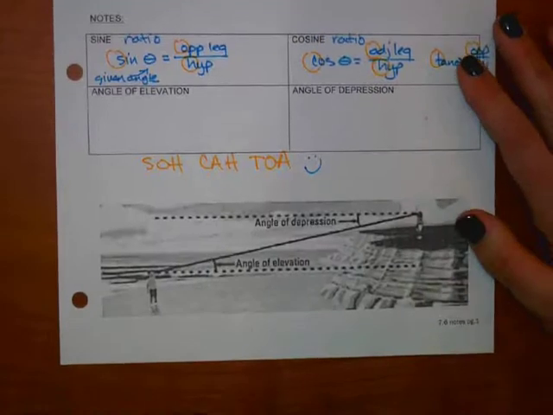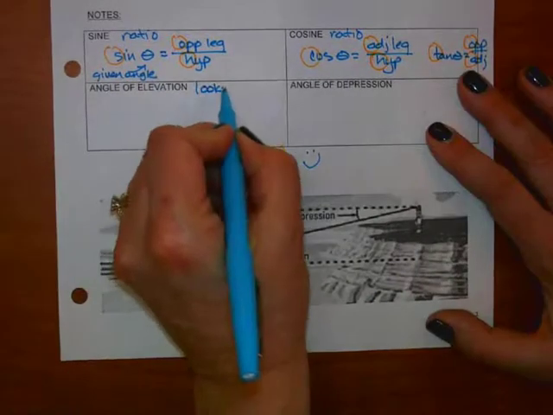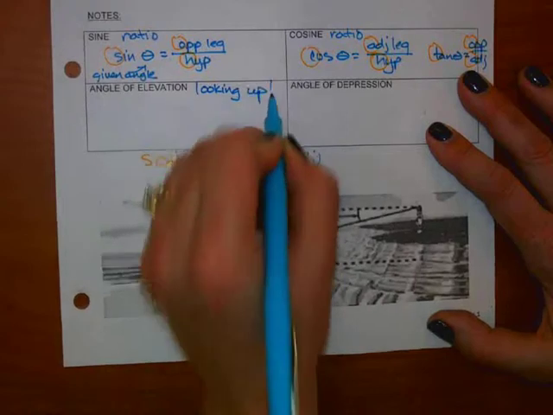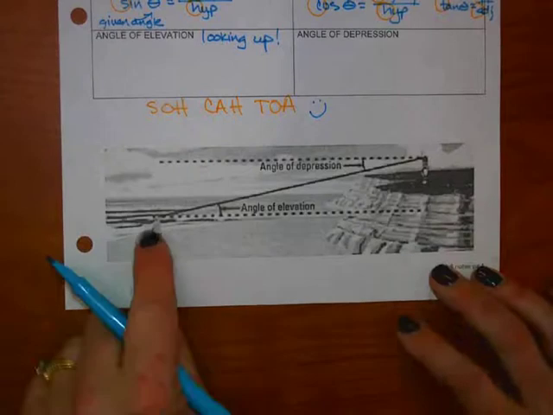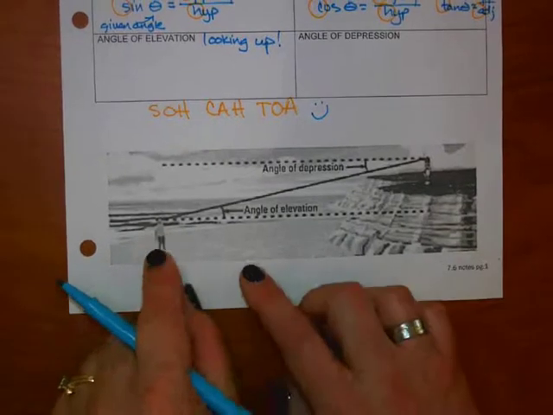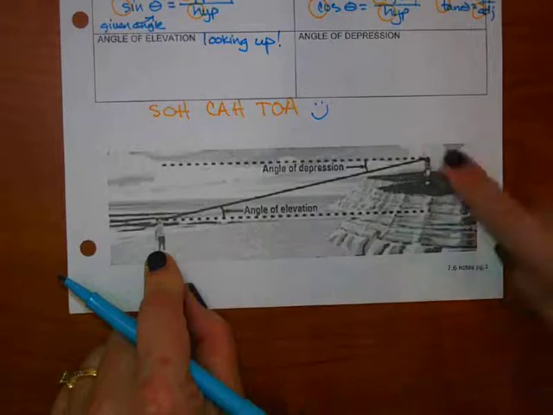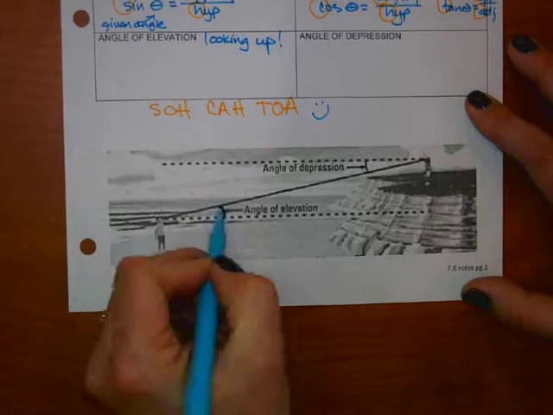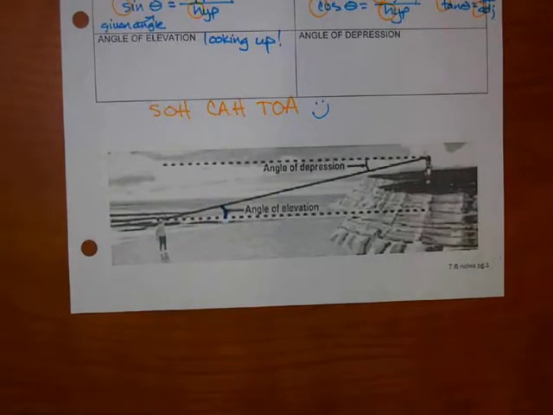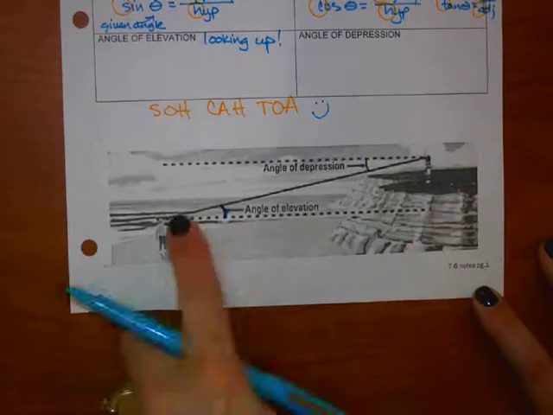All right. Angle of elevation. So, elevation. I like to look at this picture. It's a really good picture here. Just think of looking up. Looking up. Think of it like that. So look at this guy right here. He's standing there, and he, I think it's a he, is looking up at this person up here on the cliff. That is the angle of elevation. When you're looking up at something, compared to this horizontal line right here, it's the angle of elevation.